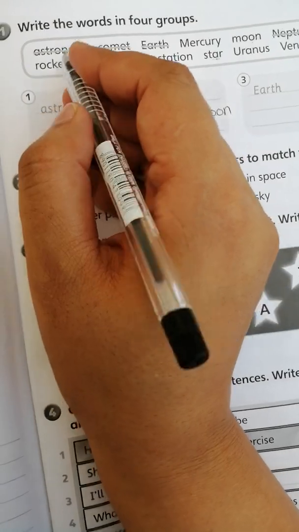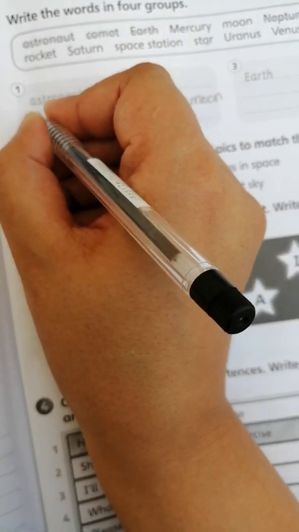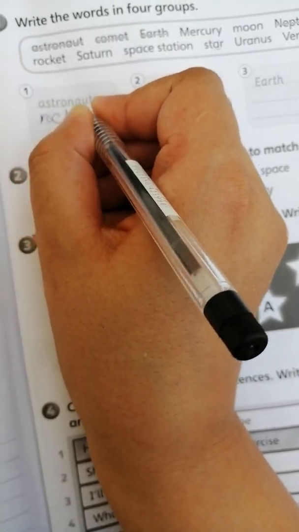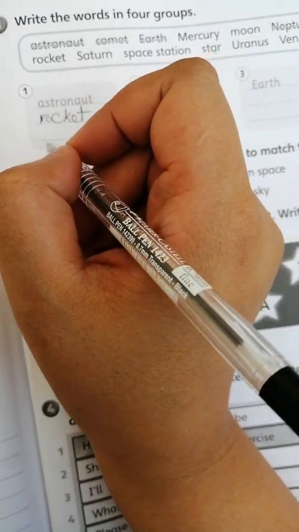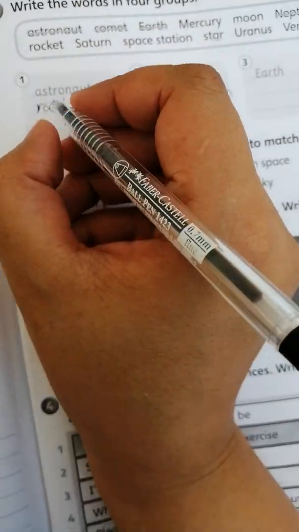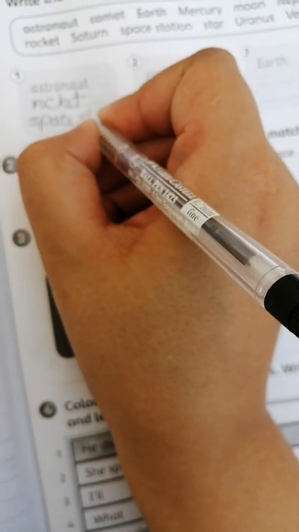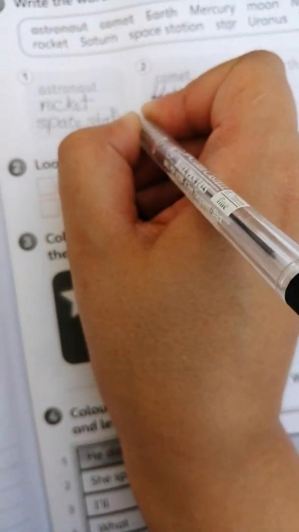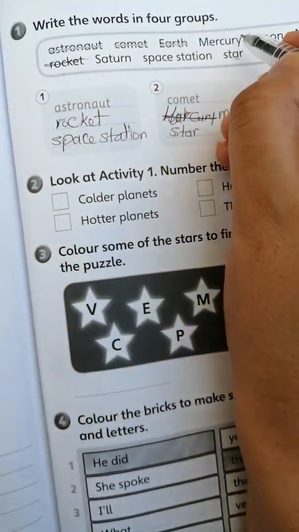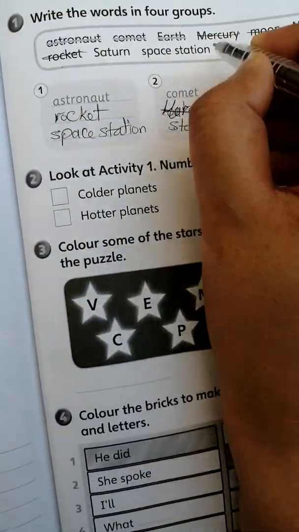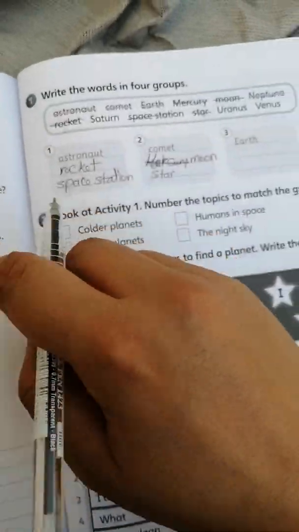In the rocket. Yes, thank you. Where also we can find the humans in space? Space station. Yes, thank you. So here, rocket, we took Mercury, moon, stars, space station.